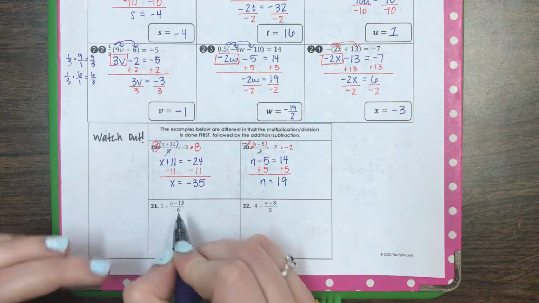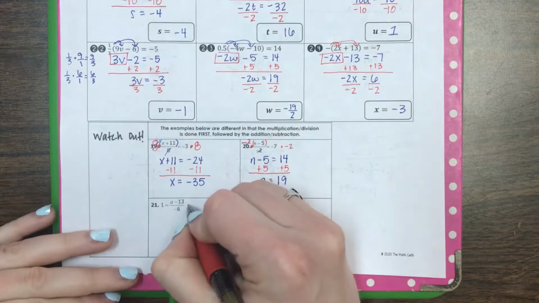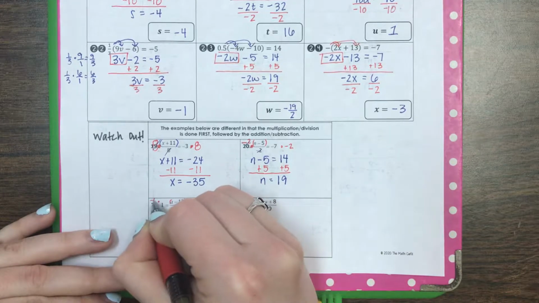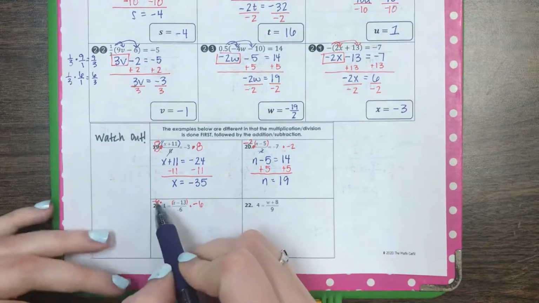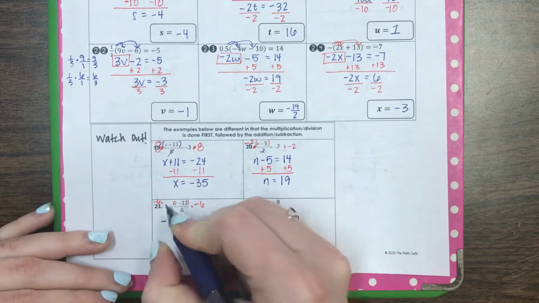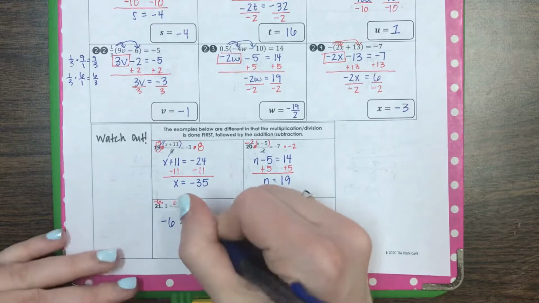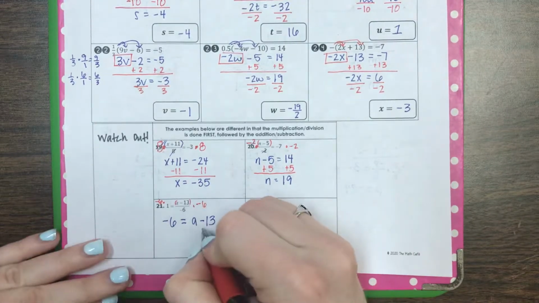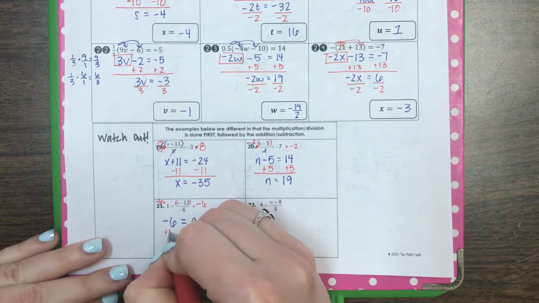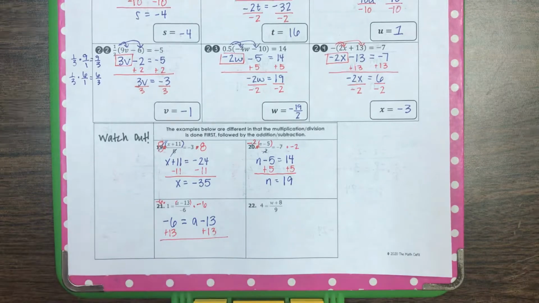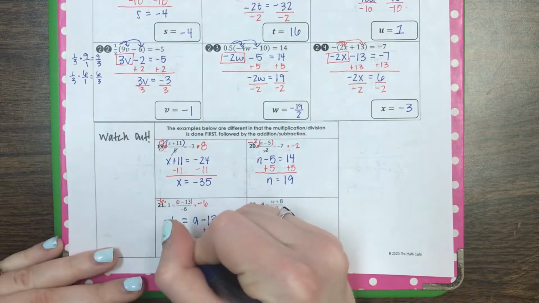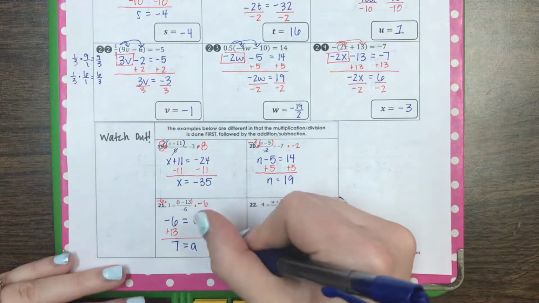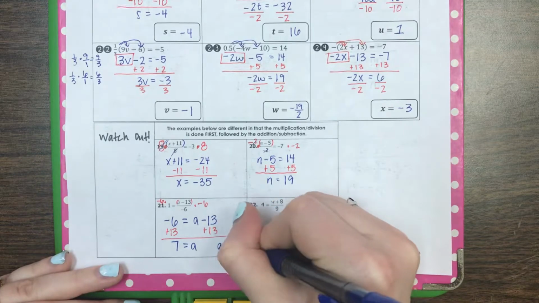All right, so since we're dividing by negative 6, that means we are going to multiply by negative 6. Remember, this is like being in parentheses, so times negative 6. Well, negative 6 times 1 is negative 6. And then equals, and we have left a minus 13. Solving for a, we would add 13 on both sides. So negative 6 plus 13 is 7, so 7 equals a. This is totally fine to leave it as your answer. However, if it really bothers you, you could flip it to be a equals 7, and that's also okay.